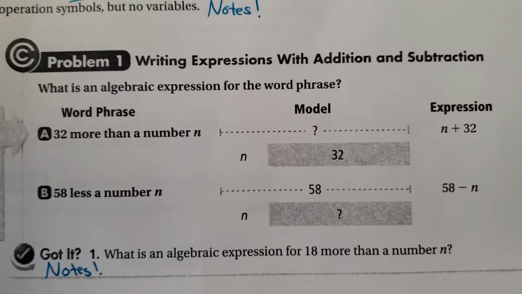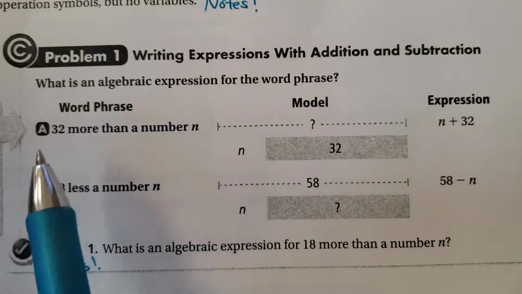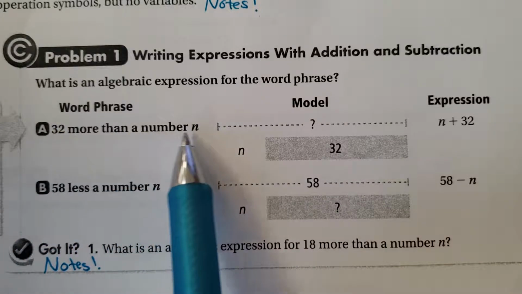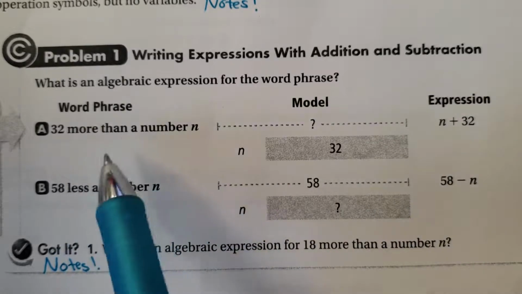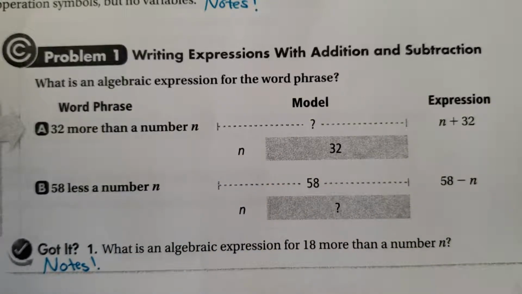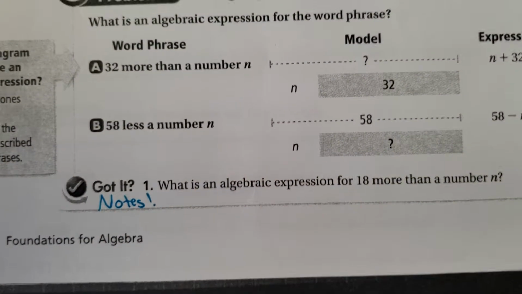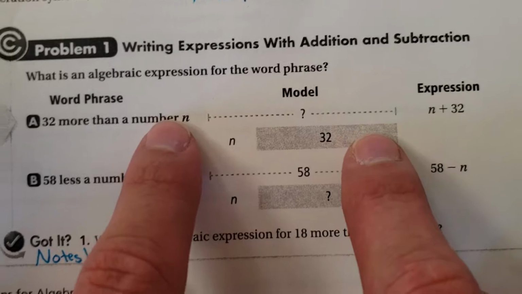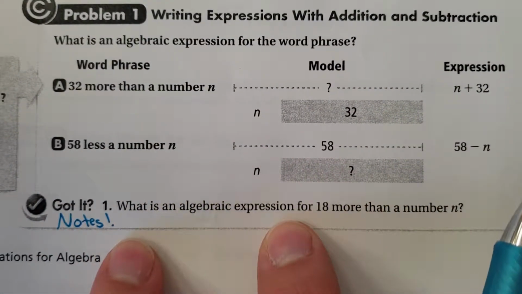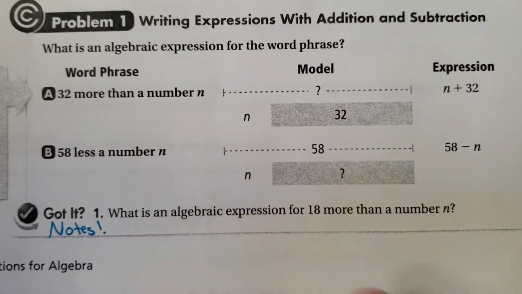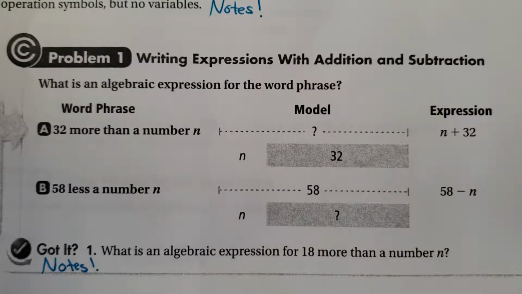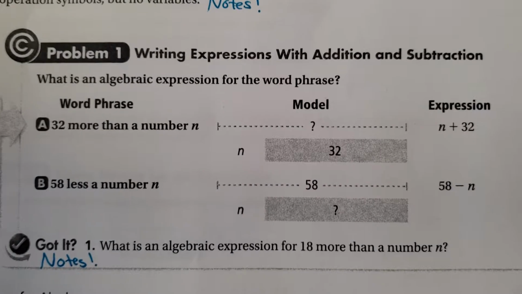We're going to do problem number 1 here really quick. So here is the word phrase: 32 more than a number. And now this is right out of the book. I photocopy this. Do not write in your book and do not copy the same things that I write down. You only need to write down the got it questions. So right here is what you'll need to write down. This is the problem we go over, and this is what you copy down and complete in your notes. So we talk about it, and then we do stuff. That's kind of how the note taking process will be in my class.